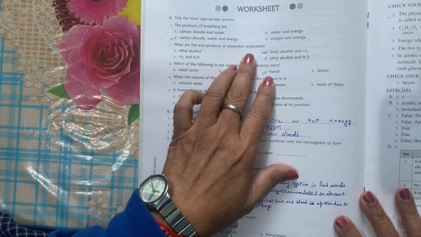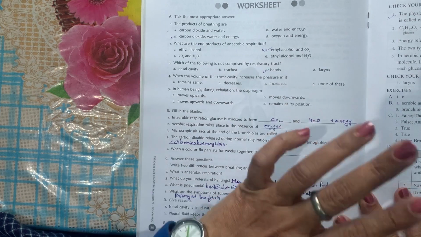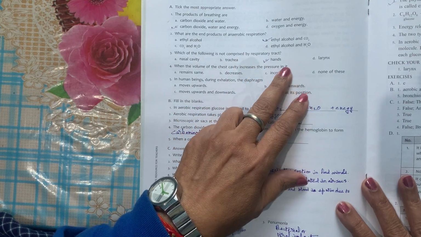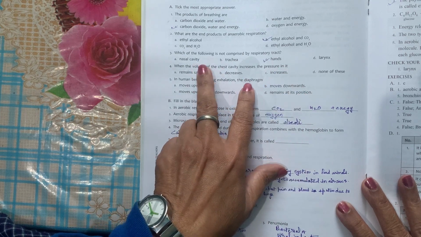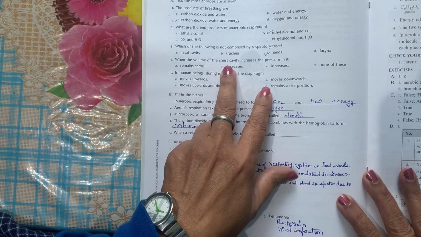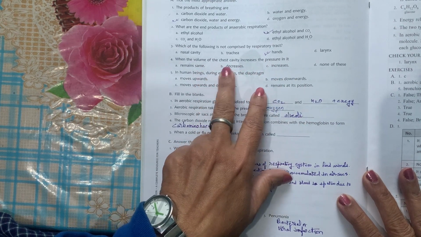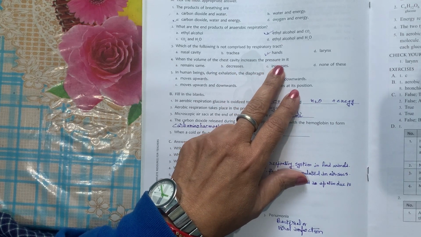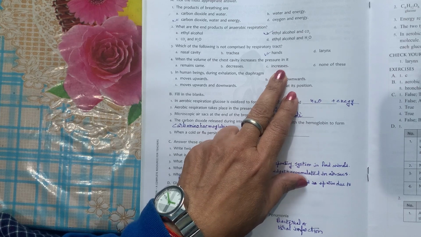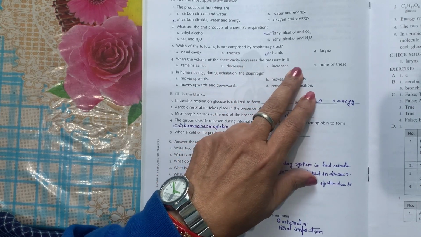What are the end products of anaerobic respiration? The end products of anaerobic respiration are ethyl alcohol and carbon dioxide. Which of the following is not comprised by respiratory tract? The nasal cavity, trachea, hands, larynx. It is the hands. When the volume of the chest cavity increases, the pressure in it decreases.